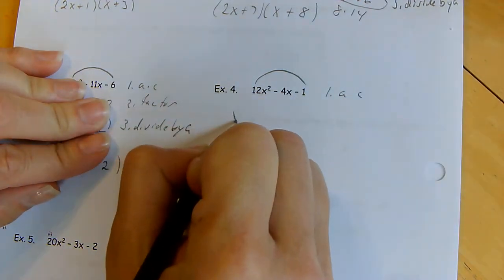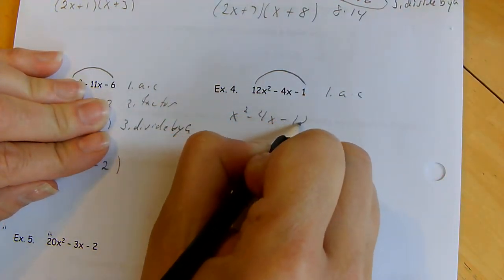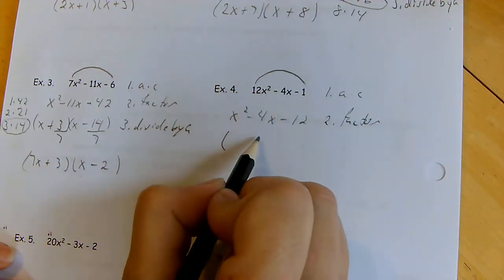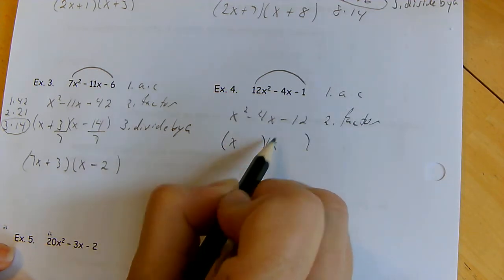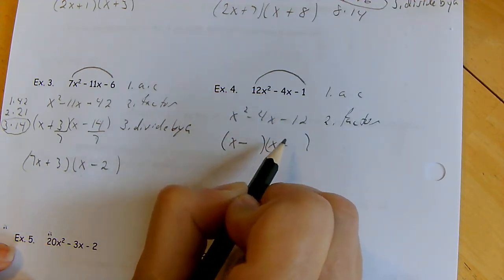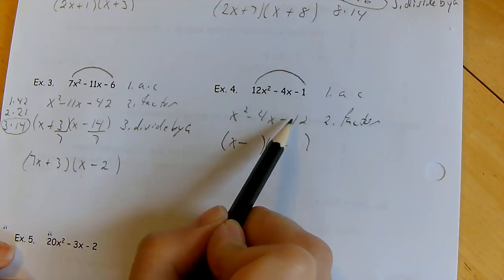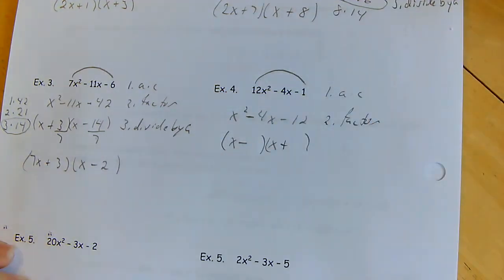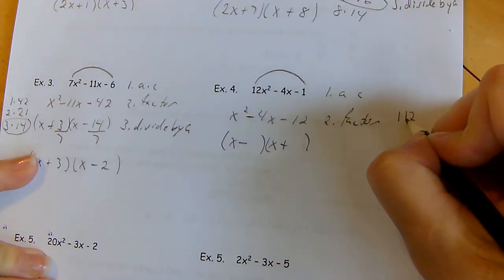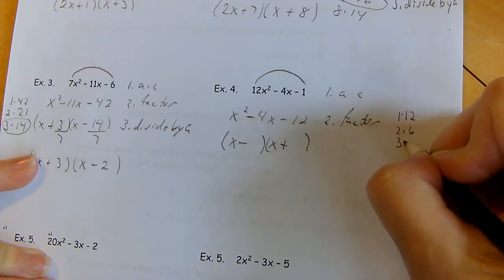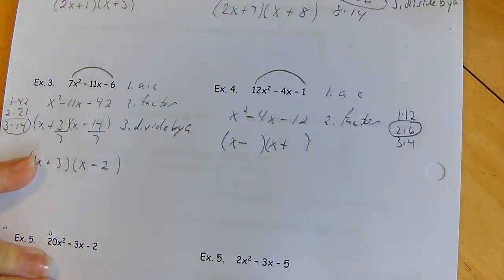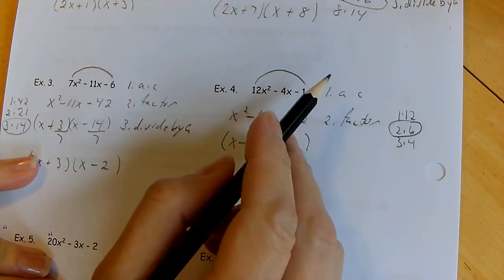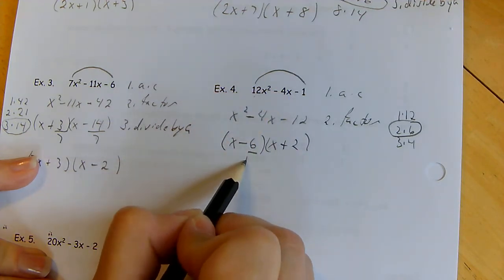A times c. Go ahead and factor. One of each sign. So I'm looking for two numbers that multiply to 12 that subtract to 4. Put this over here. My leftover is negative, so the 6 has to be the negative. Now I gotta go back and divide by a.